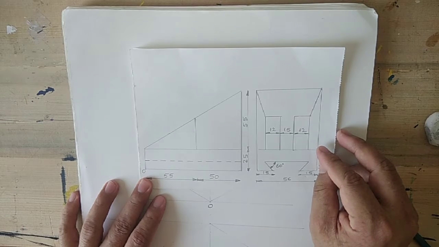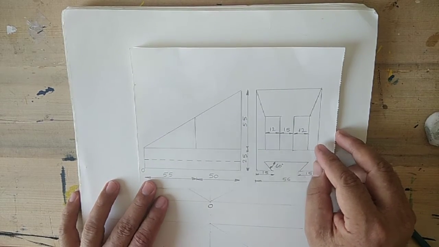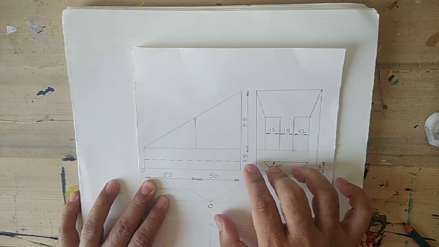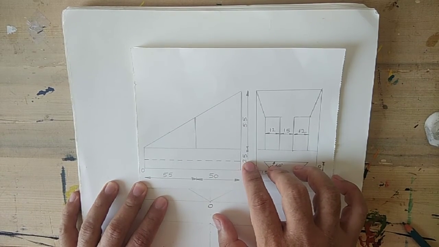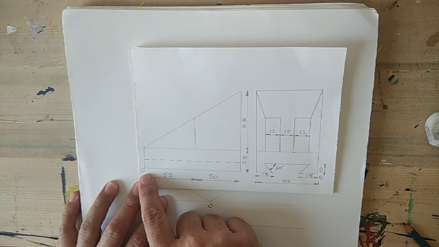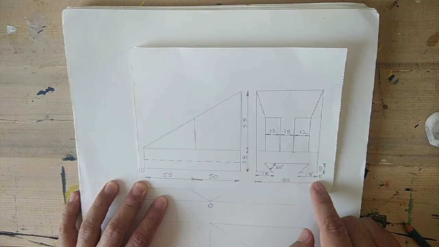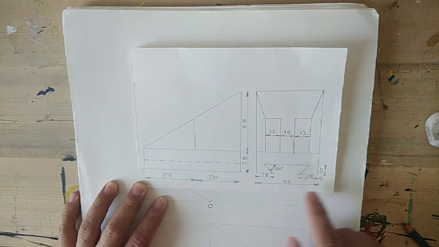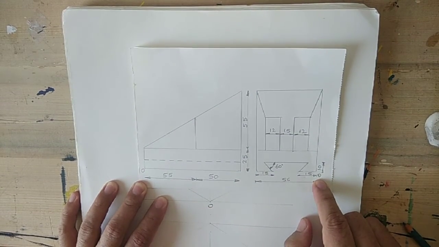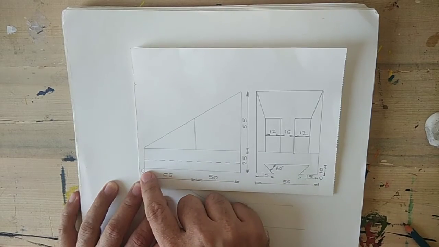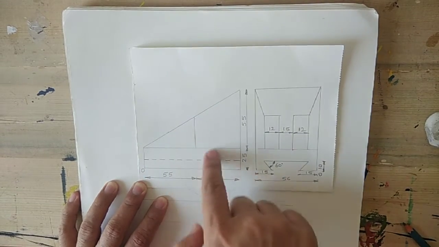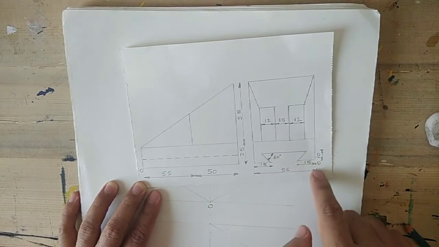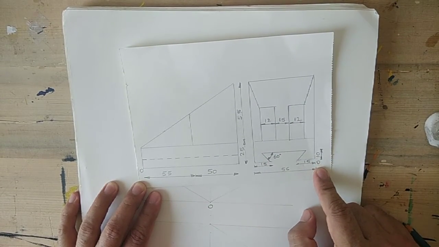So class, first we need to find out which view you will draw on the right plane or left plane. So now let's see, class, origin in both the views is mentioned. Here the origin is mentioned, and in this view the origin mentioned is here. That means, class, as per the origin position, this view we will draw on the right plane and this view we will draw on the left plane.